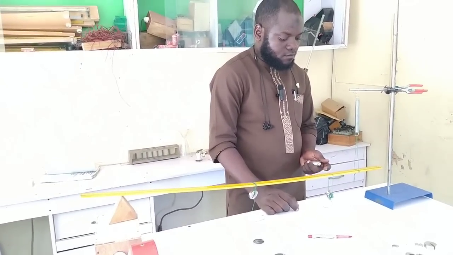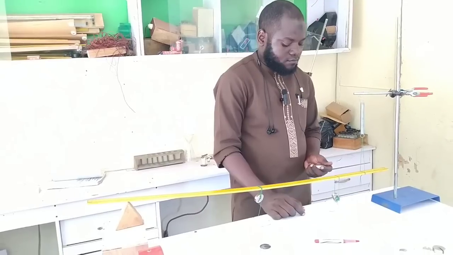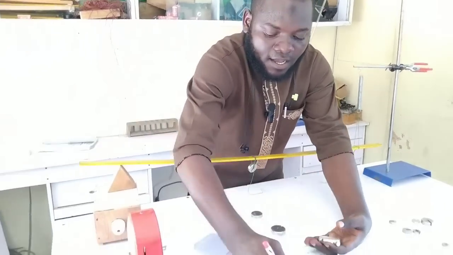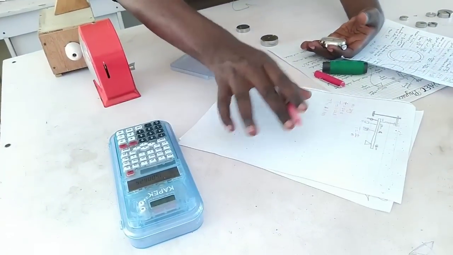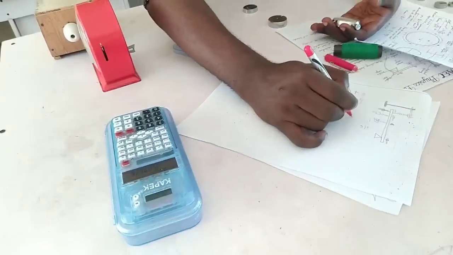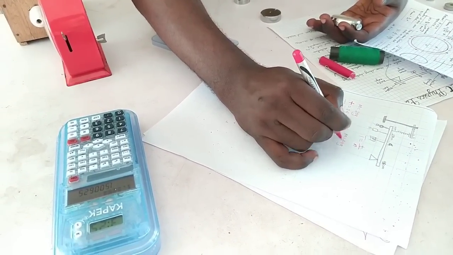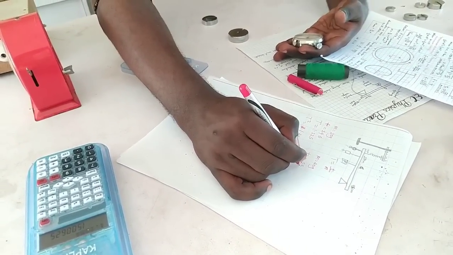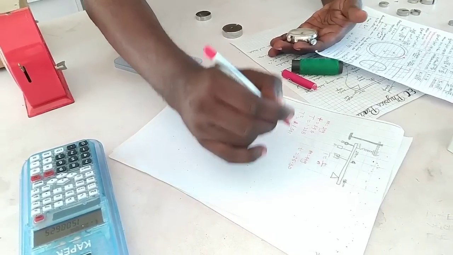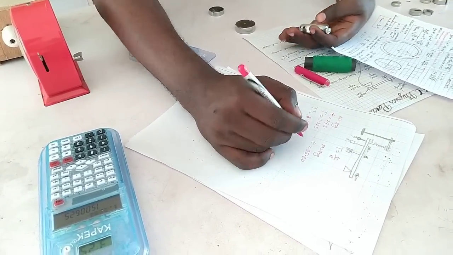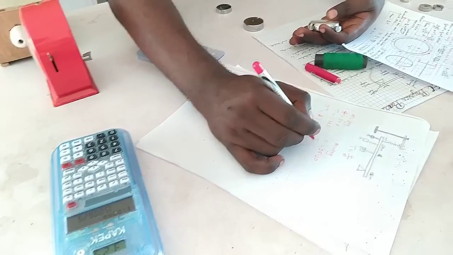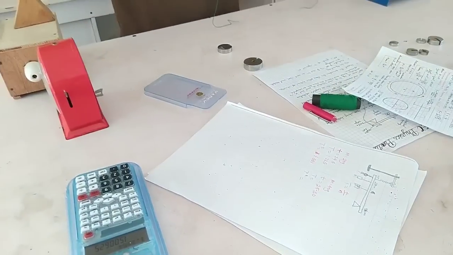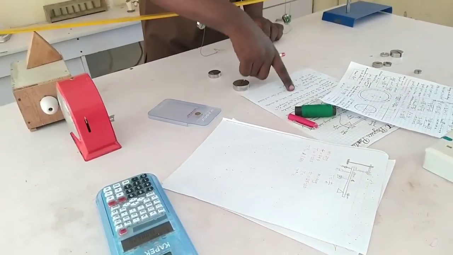17, 18, 19, 20. Can you see now? So I have that when the mass is 40 gram, my time is 25.30. Yes, 25.30. Then I have my capital T and my T square, which I can do later because of time. So what's the next value?